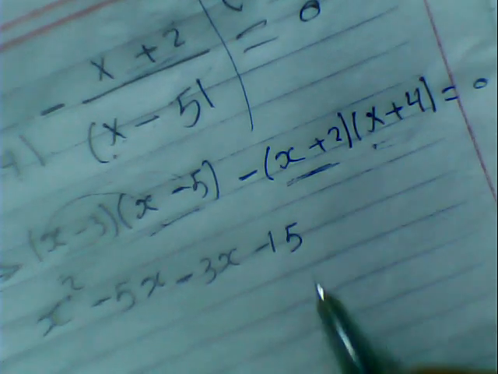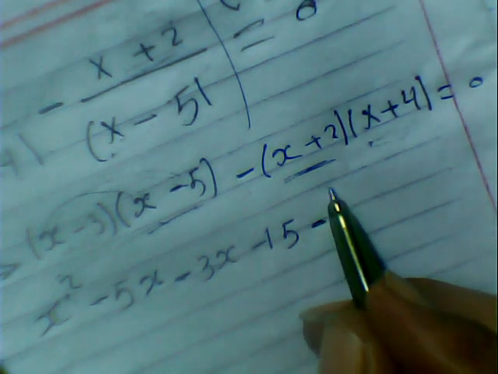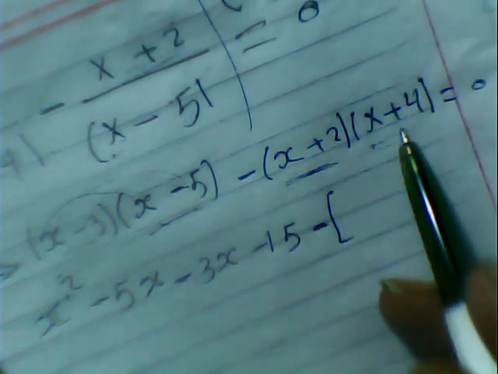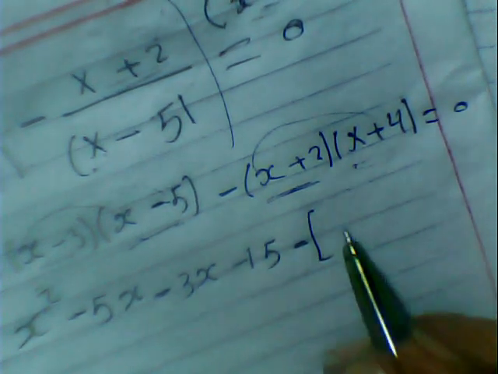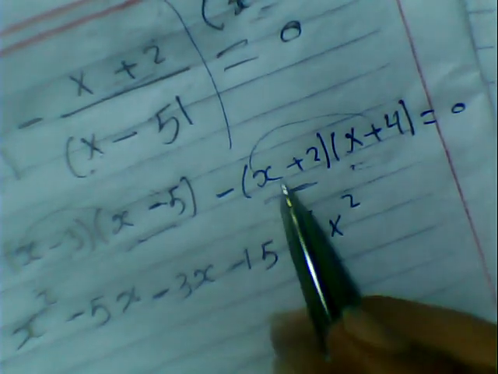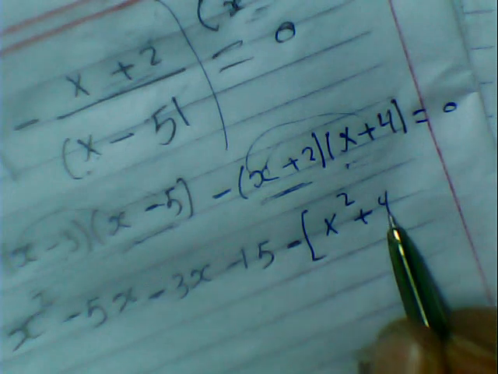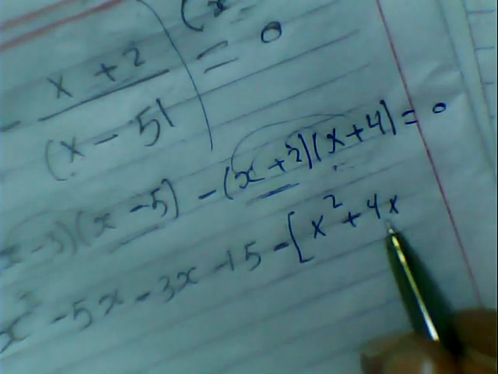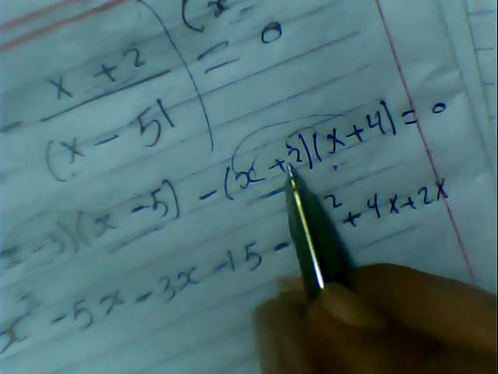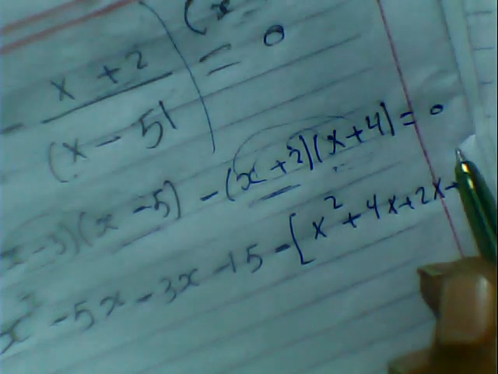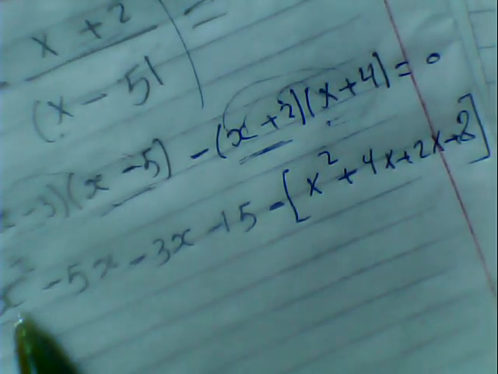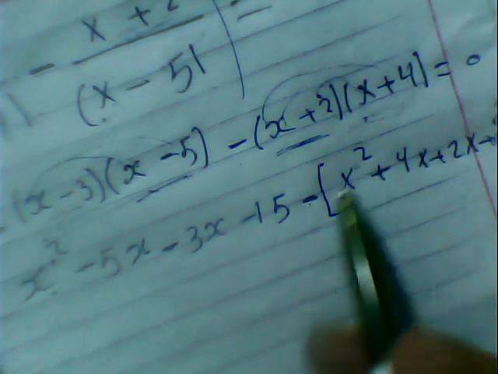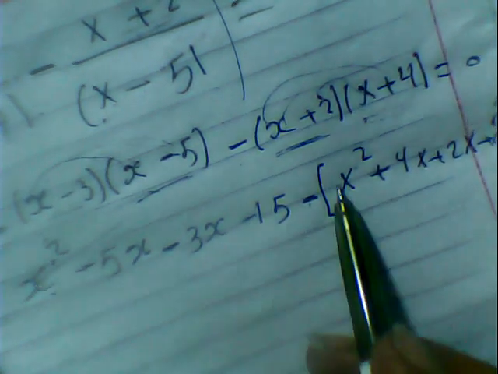Okay. Again here, x squared plus 4x plus 2x plus 8. We can solve this: x squared minus x squared cancels.